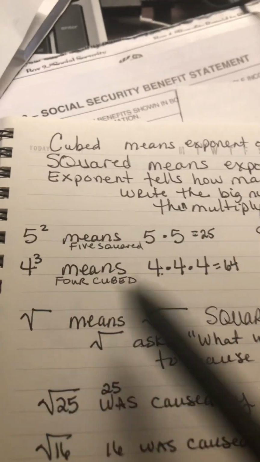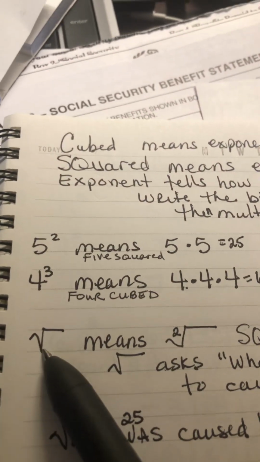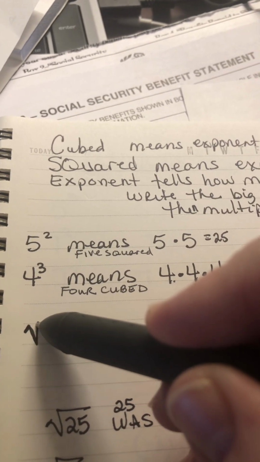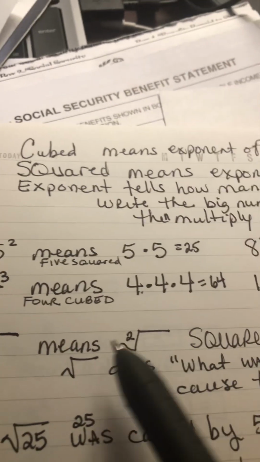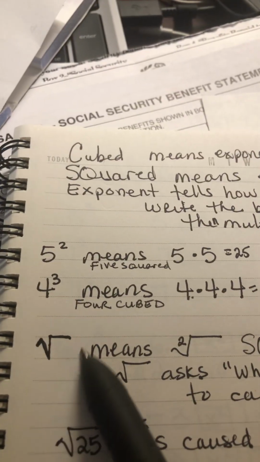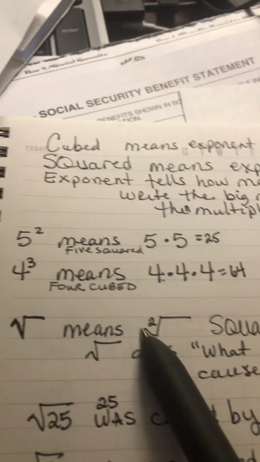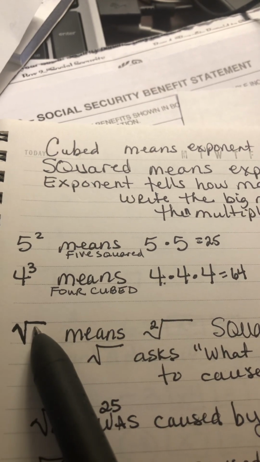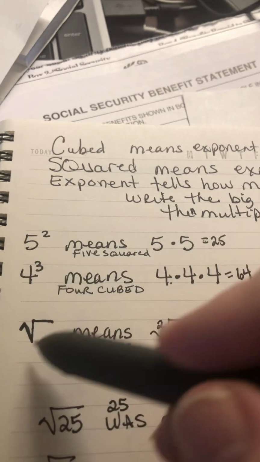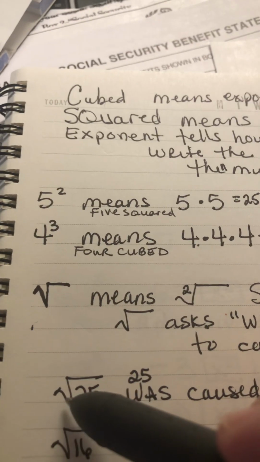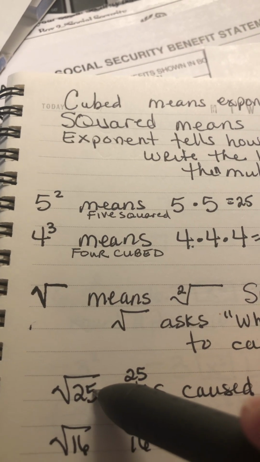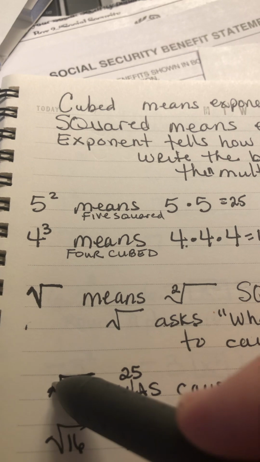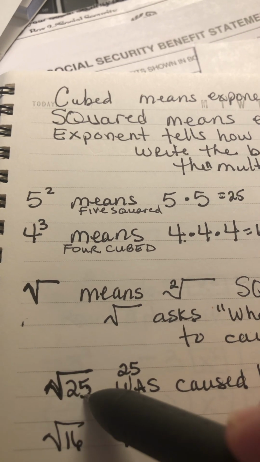Okay, so to go the other way, to undo it, we say find the square root. This little, we call it a radical symbol. It's like a division symbol, but it's got a little hook on it. If it's written just plain like this, it means there's an invisible exponent of 2 here. And if there's a number inside of here, like 25, it's asking what number has an exponent of 2. That's what the radical symbol's asking. It's saying what number had an exponent of 2 that made the number inside of here.